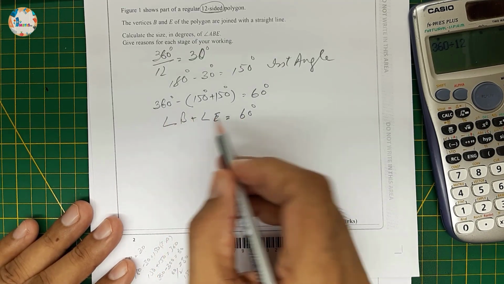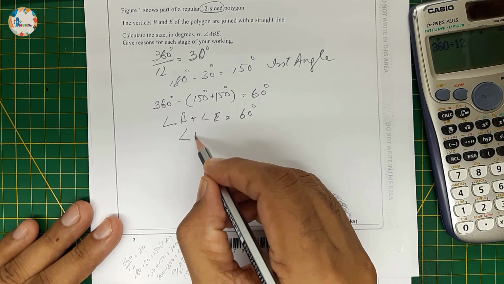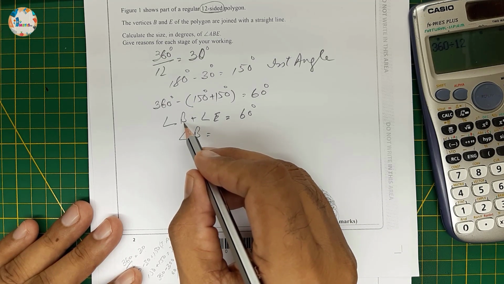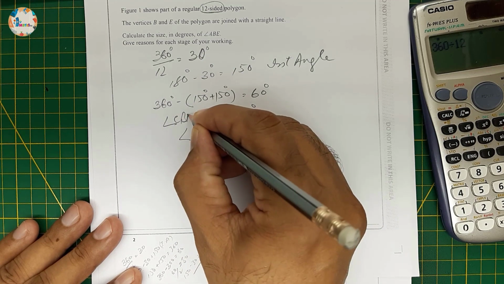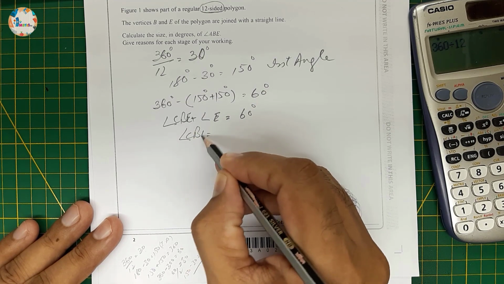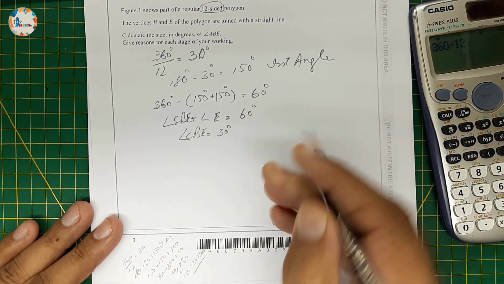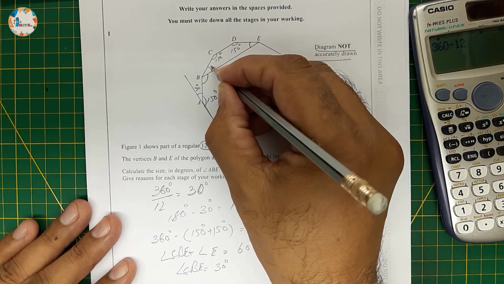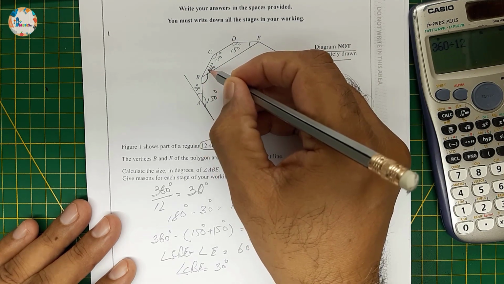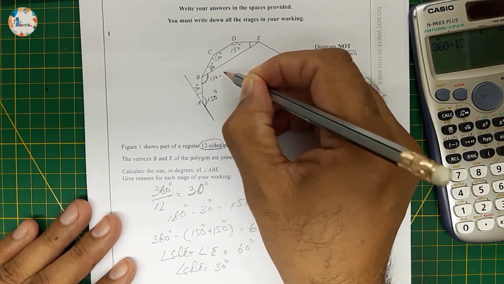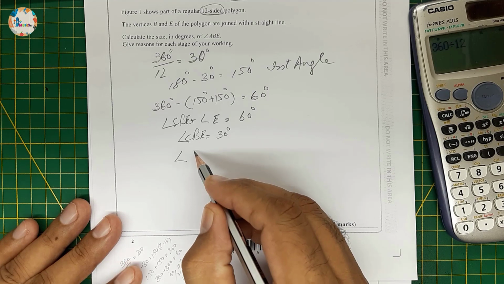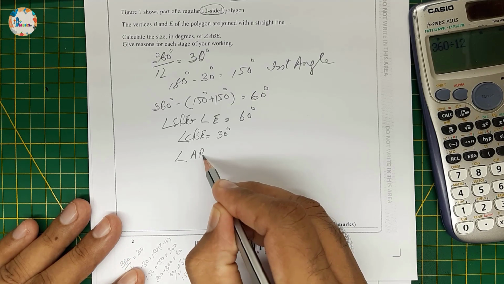Because these two angles are equal to each other, angle B, what is angle B? Angle B is CBE. So we can write CBE, and angle E we can write as it is. So angle CBE is equal to 30 degrees. Now this angle is 30 degrees, so we can find this angle because the complete interior angle is 150. So this angle will be 150 minus 30 degrees. We have to find angle ABE.